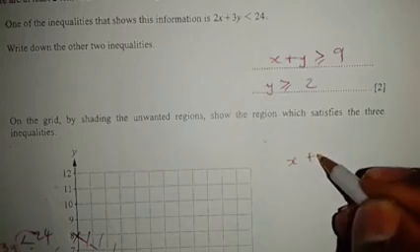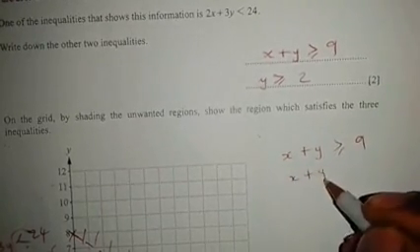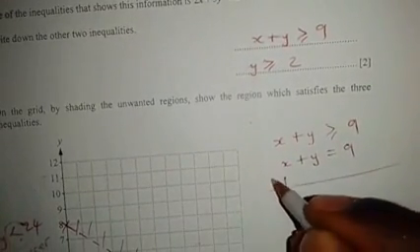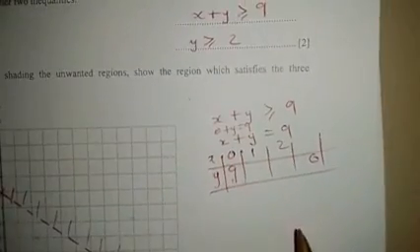X plus y is greater than or equal to 9. So you write x plus y is equals to 9. Then you prepare a table of values. Put 4 columns in front. Take the first 3 numbers on the x-axis. Would like to find the value of y when x is 0. So putting 0 on x, you get 0 plus y is equals to 9. 0 plus y, you get y is equals to 9. So this is 9, right?